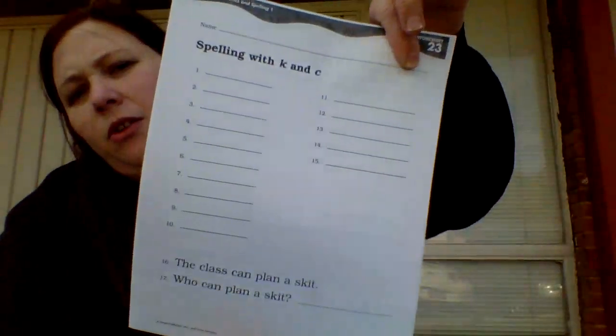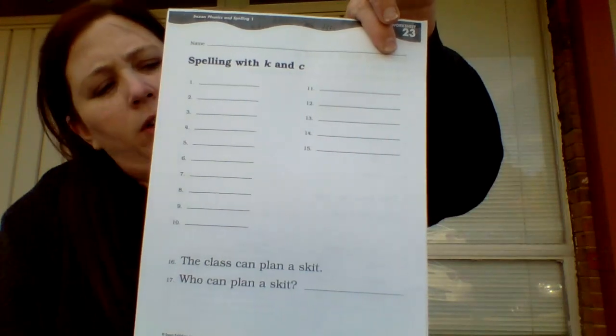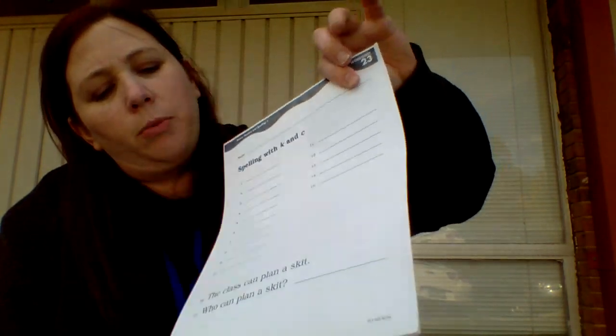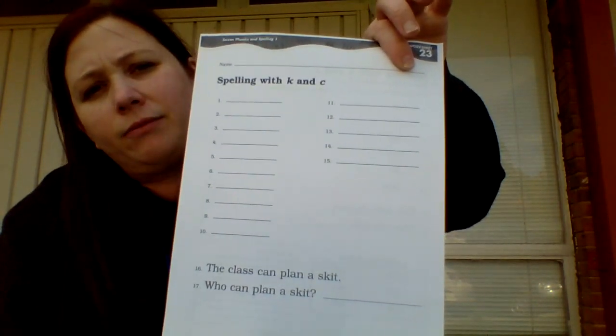All right. So first we're going to start off the same way we did last time. Oh, I don't think I showed you the worksheet. Hold on. This is it. It looks a little different than some of our other worksheets because we're going to do a little bit of different stuff on this. We're going to do more practicing with the C and K. Okay? So make sure you have that worksheet out. But first we're going to start off like we always do.